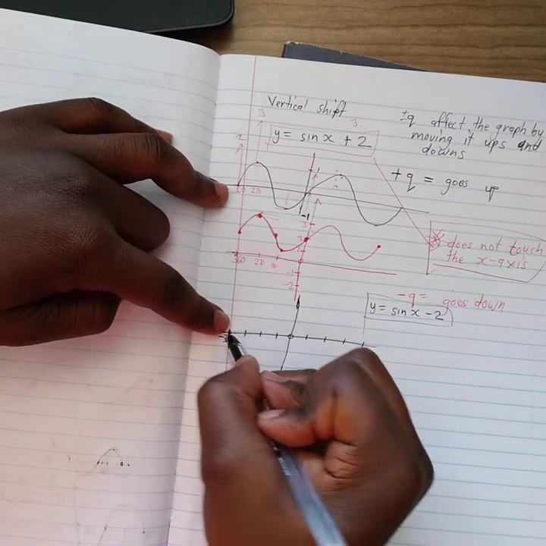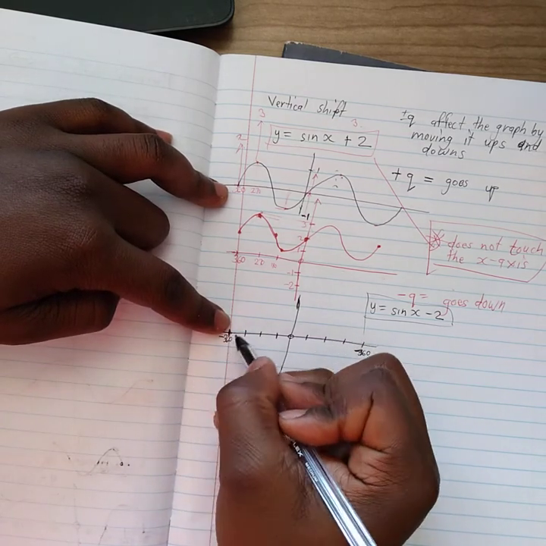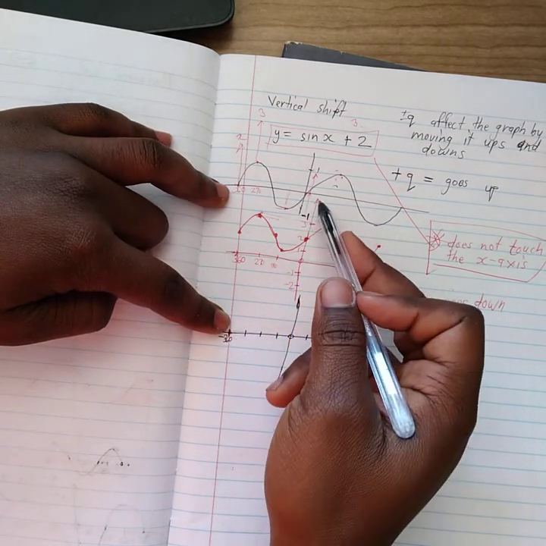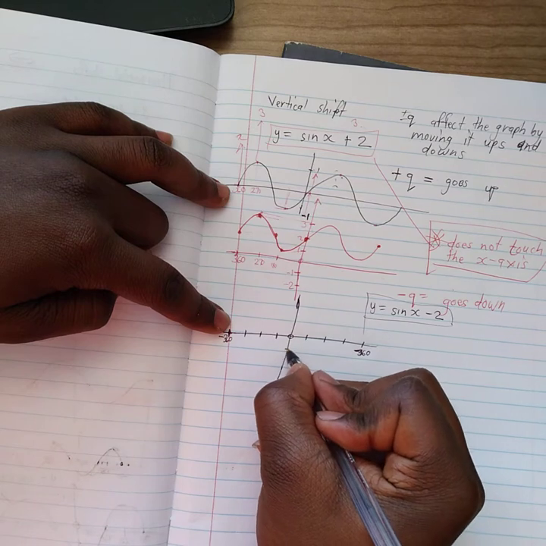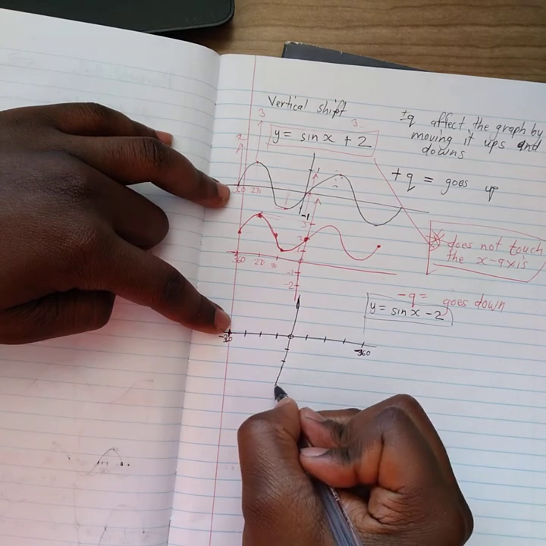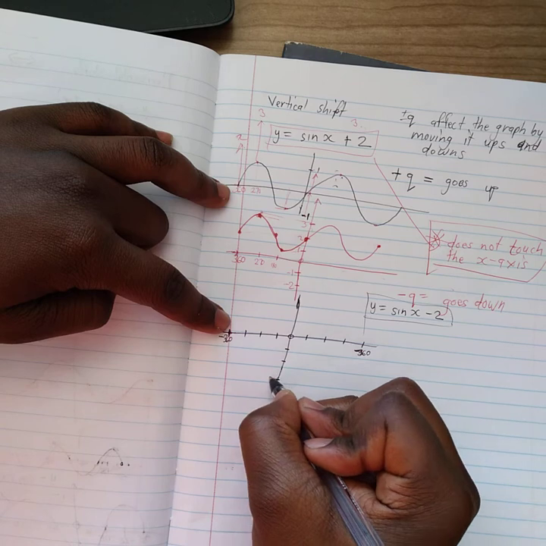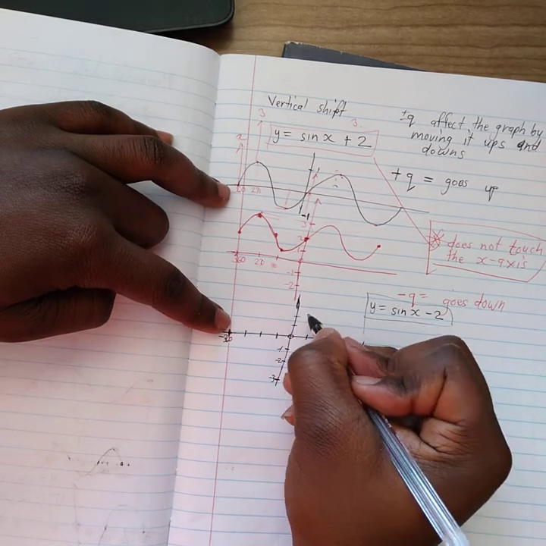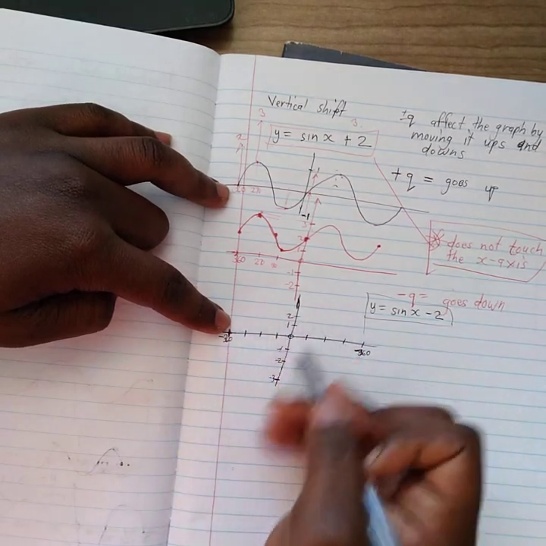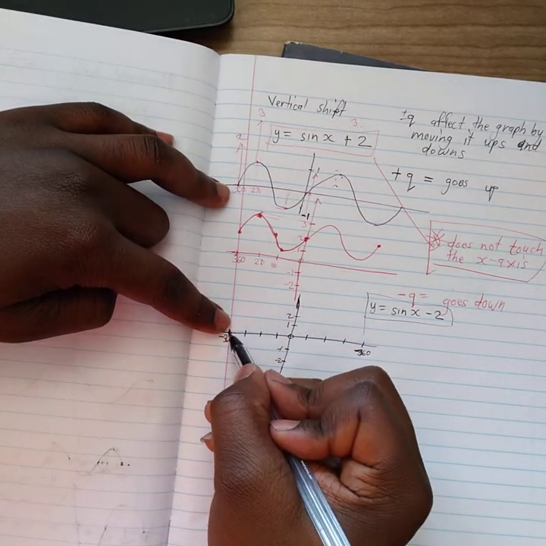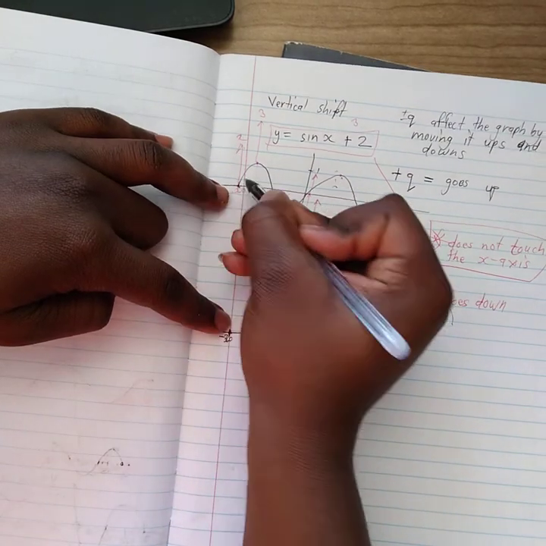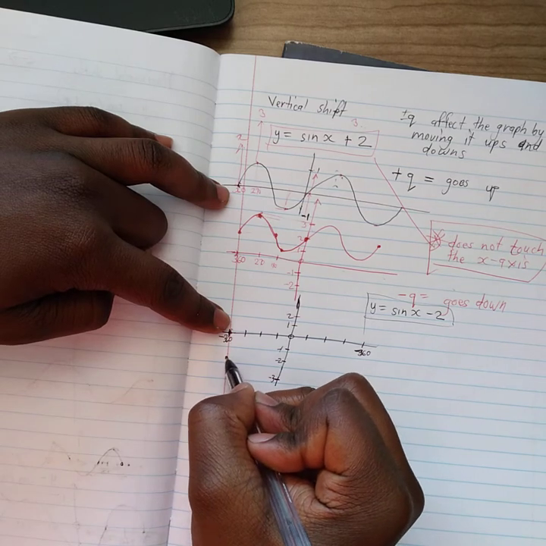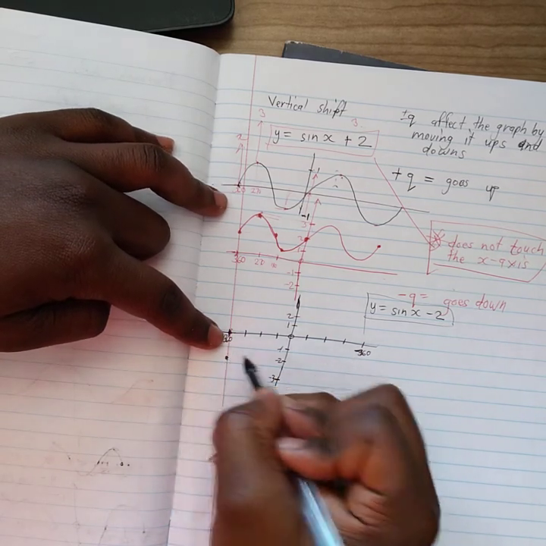So from 360, the graph now no longer starts at 360. It's going to start where? Negative 2. This is negative 1, negative 2. I need to have negative 3. Negative 3, negative 2, negative 1, 1, 2. So this is what I mean. At 0 it was 0, now it shifted to negative 2. It's still at 360. That's what I mean.